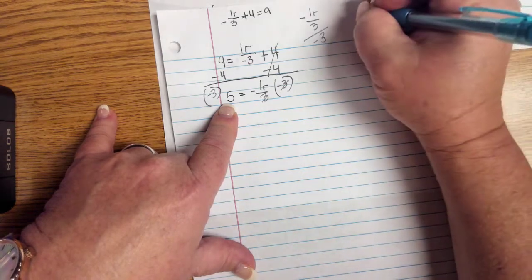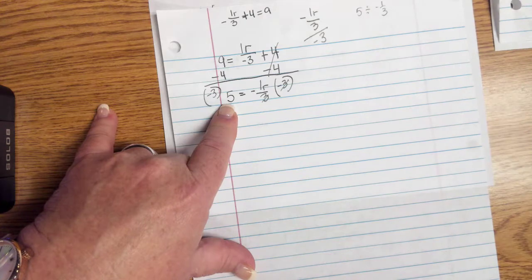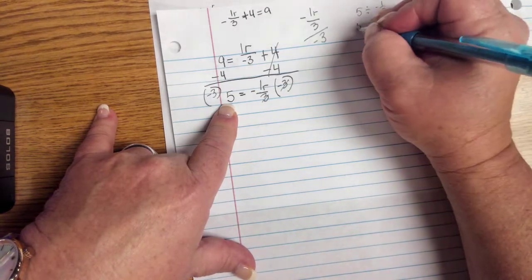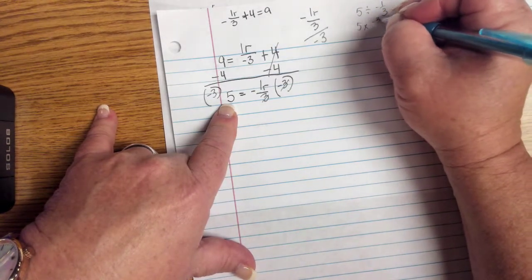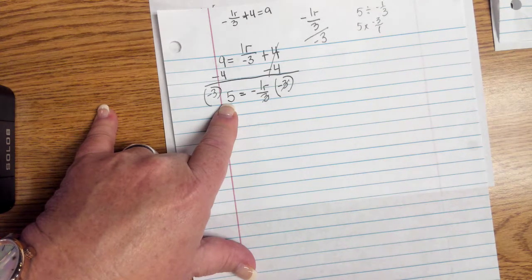Because if you have 5 divided by negative 1/3, don't you have to flip this and do 5 times negative 3 over 1, right? It's way more complicated to do that than to just multiply by the inverse, okay? And that's why we have that property and why it works so nicely.